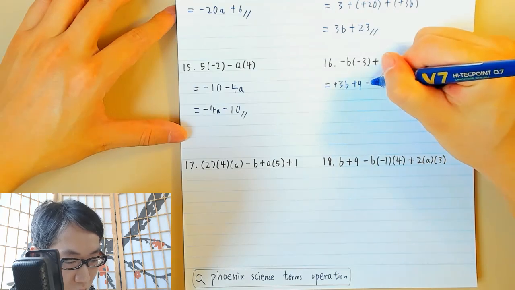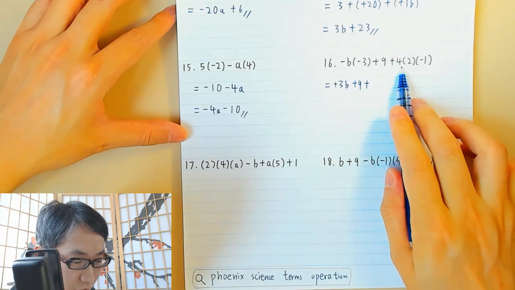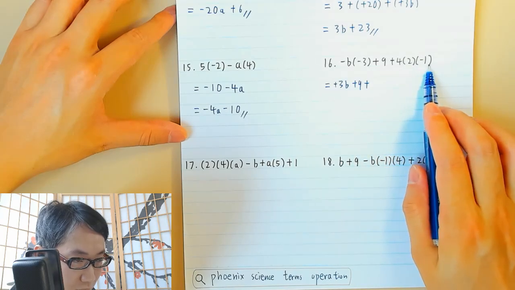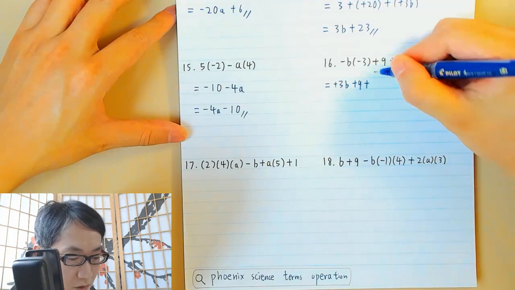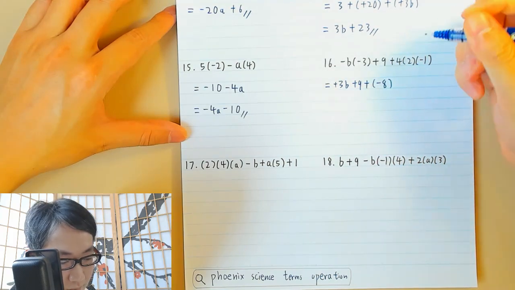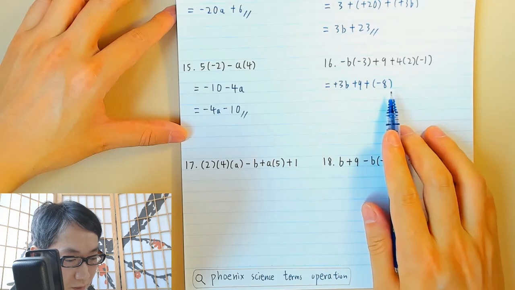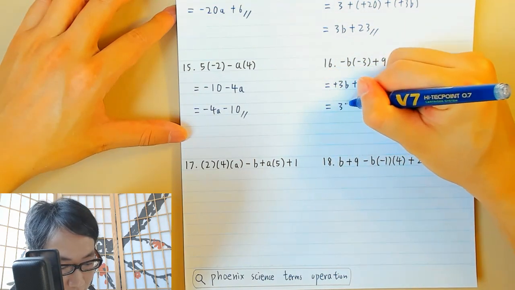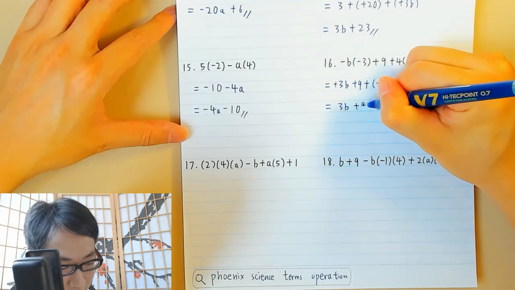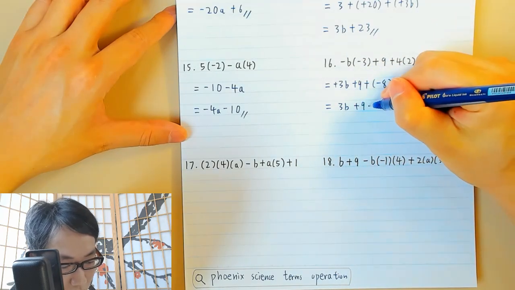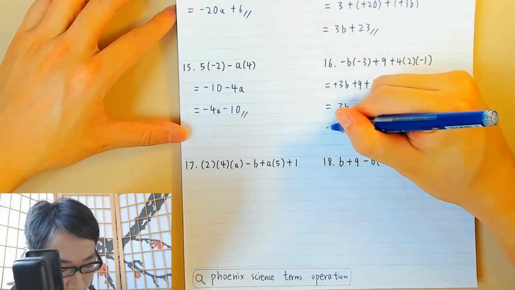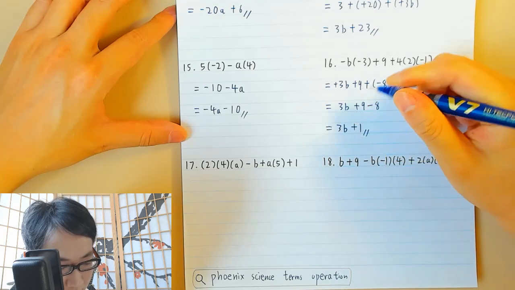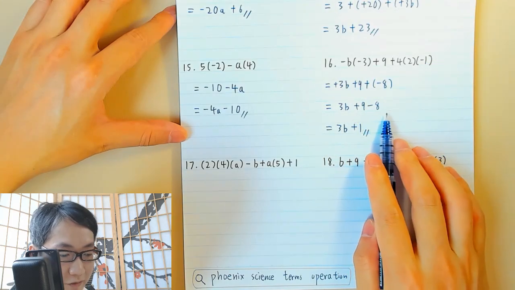So we're adding this whole thing, and this whole thing will be positive 8 and -1. So this will be -8. So we're adding -8 to the previous terms. And we have 3b positive 9 plus does nothing, so -8. And here we are 3b positive 1, because positive 9 and -8 is positive 1.